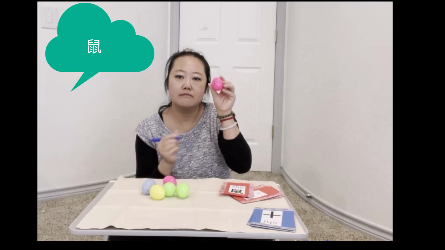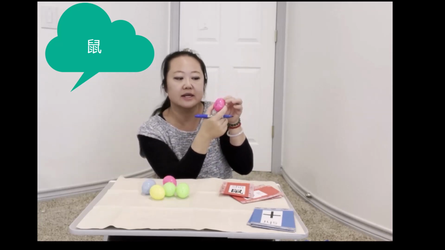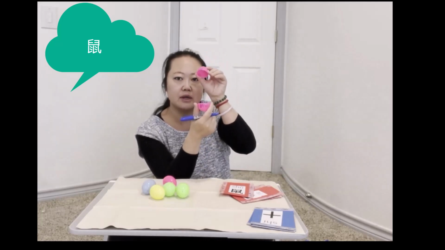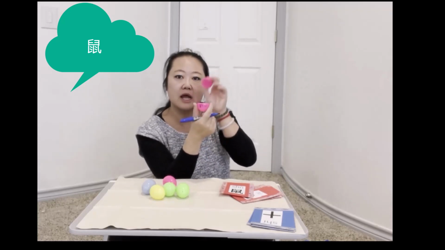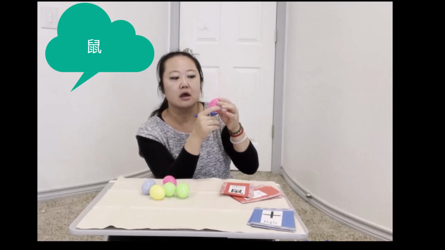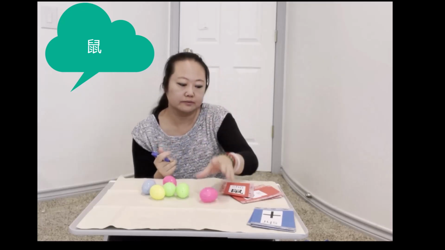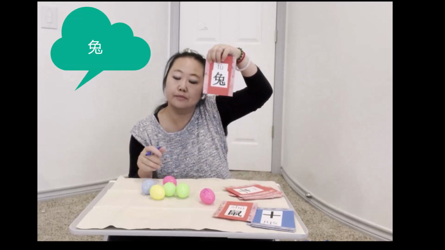So when you write it, make sure you write on both parts of the Easter egg. That is our purpose of the game. So when they open them up, the top part will have one part of the word, and the bottom part has another part of the word. So this is the first word, 鼠. And the second one is 兔. 兔 is a bunny.